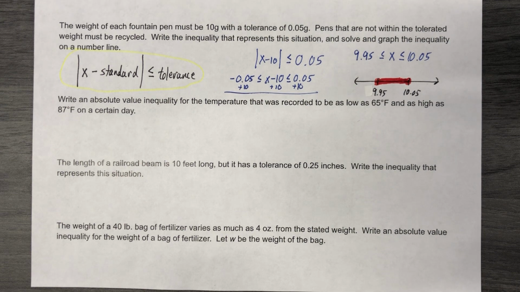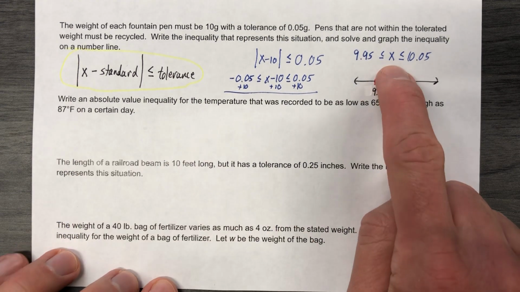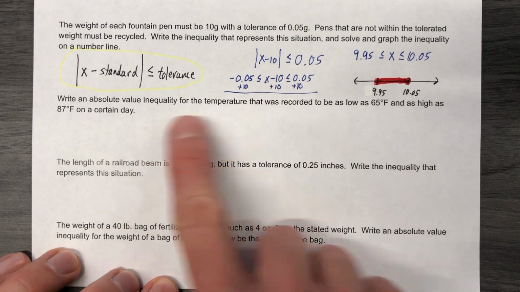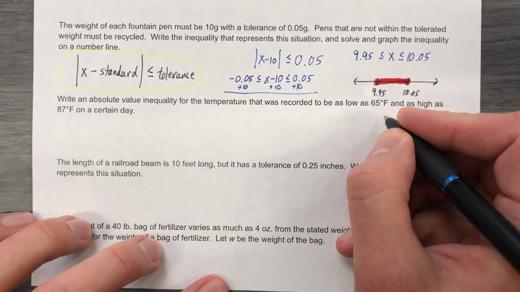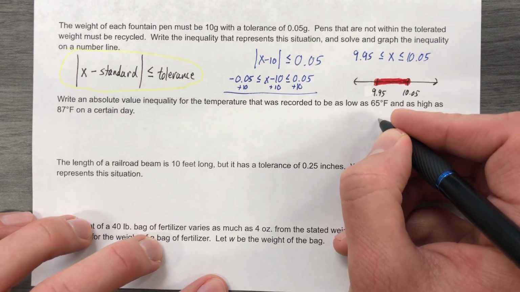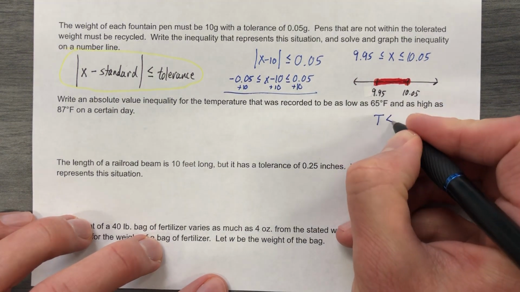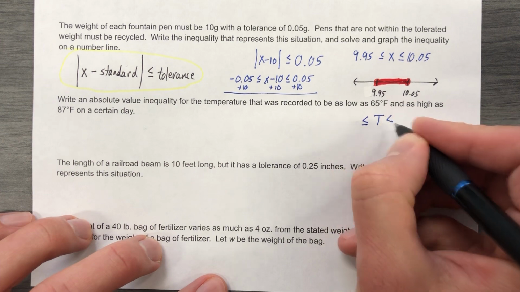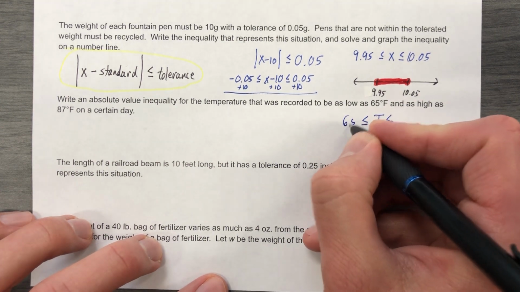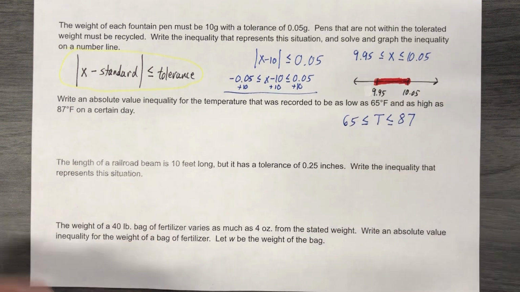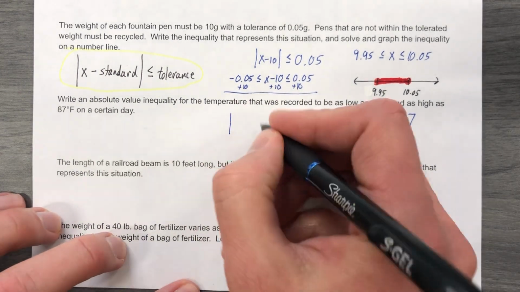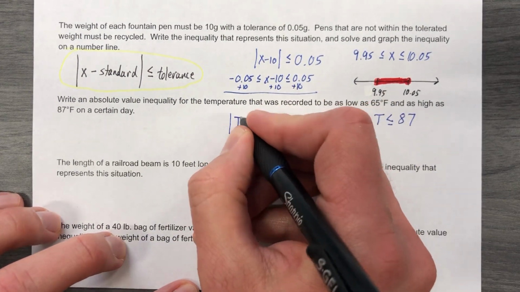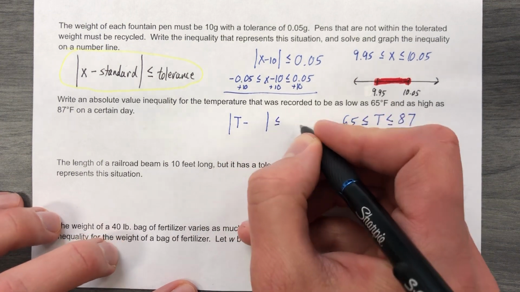This one's different. No. Okay, actually, this one starts here, and we're going to have to work our way backwards. They didn't tell us to graph it, so we're not going to. So the temperature, call it T if you want to. I think I will. T for temperature is between, including 65 on the low end, 87 on the high end. And so now we're going to have to work our way backwards. In a minute, we're going to have this: the temperature minus something less than or equal to something.